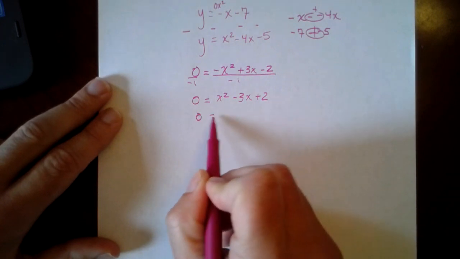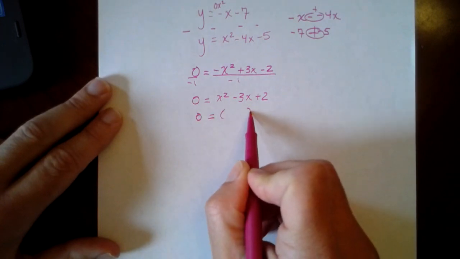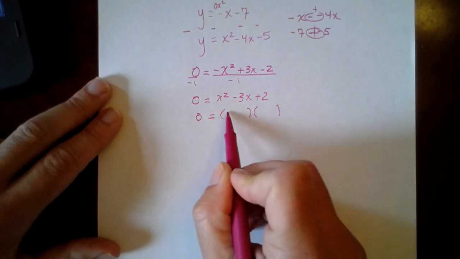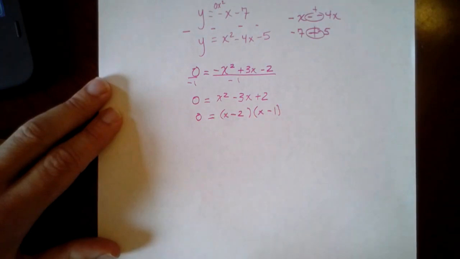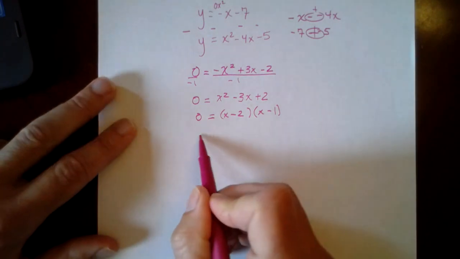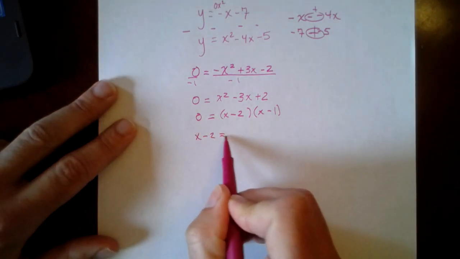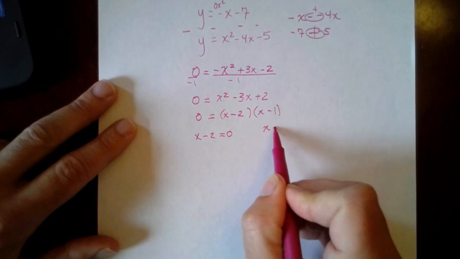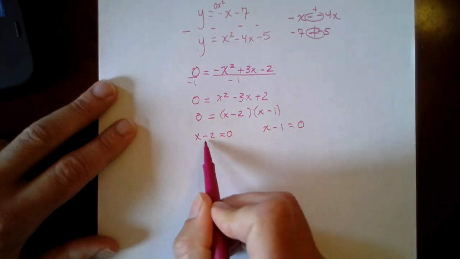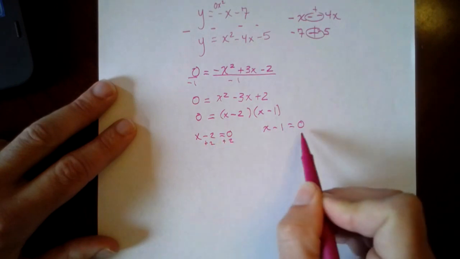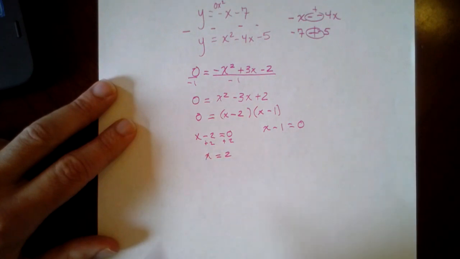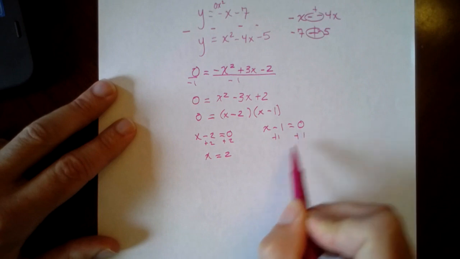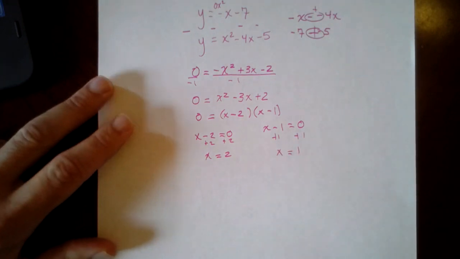So if I could factor this, 0 would equal x minus 2 and x minus 1. There's the factored version. So I have x minus 2 equals 0, and I have x minus 1 equals 0. I'm going to show my work. Add 2 to both sides. I get x equals 2. Do the same thing over here. I get x equals 1.